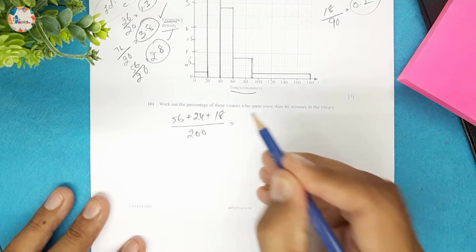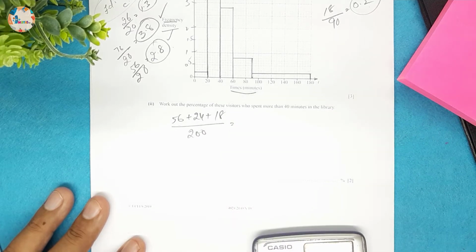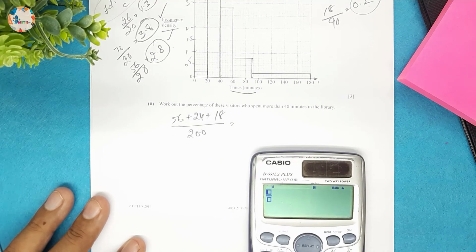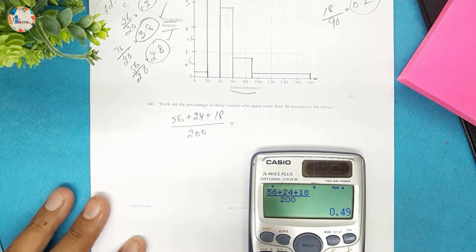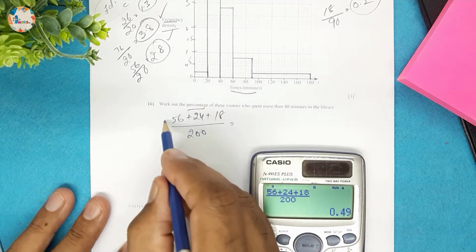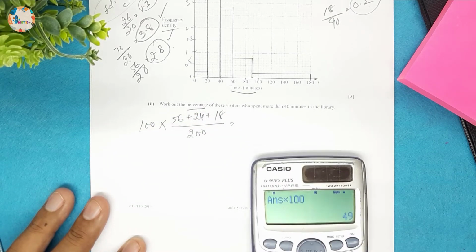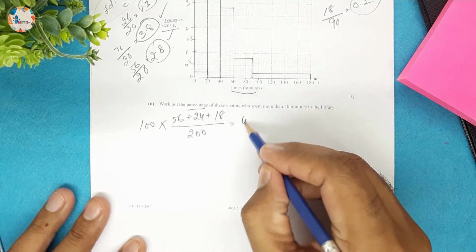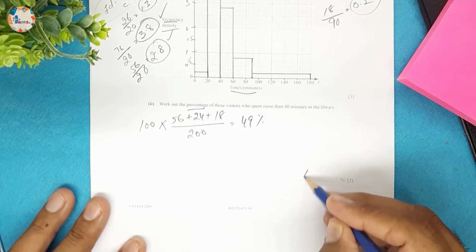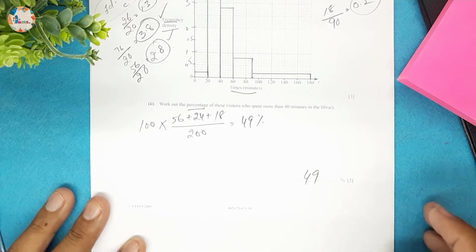So this will be the ratio, and 56 plus 24 plus 18 divided by 200 will be equal to 0.49, but we need the percentage. So we'll multiply this by 100, which will be equal to 49. So this is equal to 49%. So we can write here 49. Hopefully you understood this.